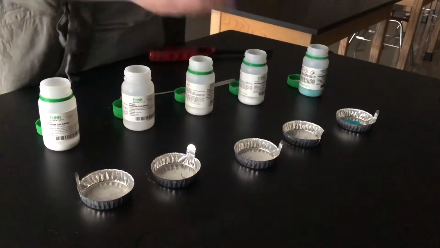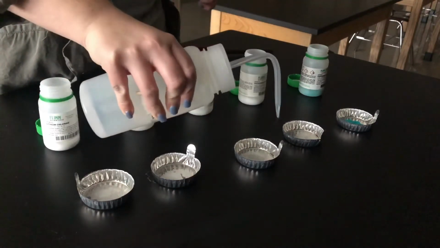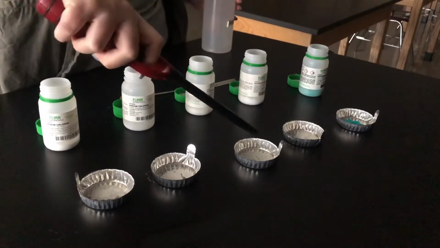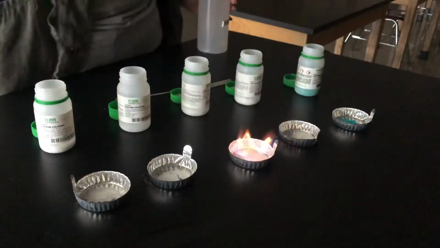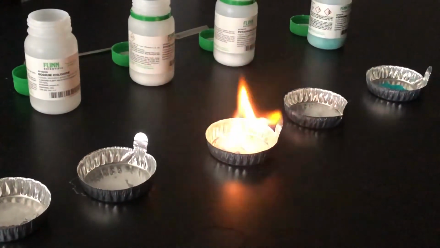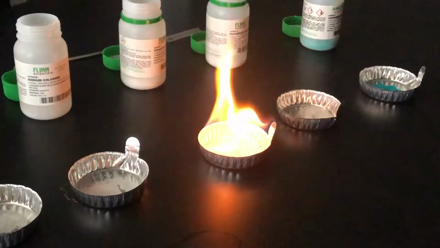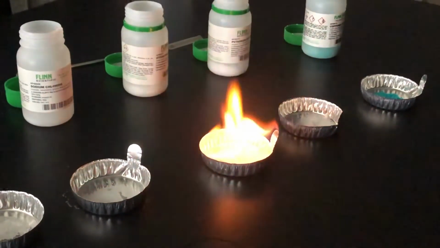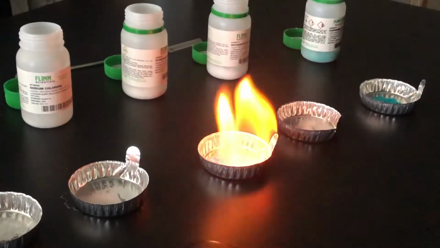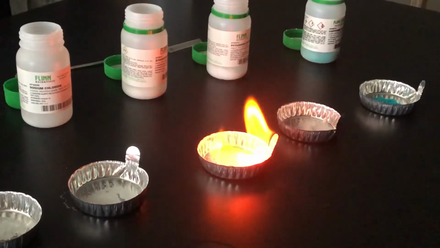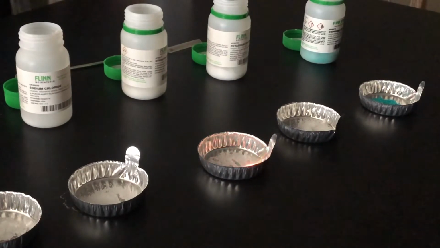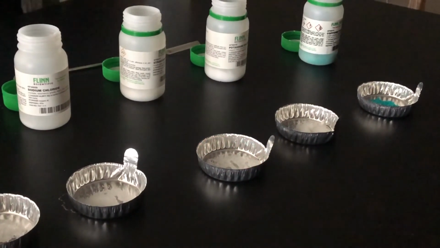Next, we will test strontium chloride. Now this one may be a little harder to catch here on film, but if you look at the base of the flame, you can see that it's more of a red-orange color. That reddish-orange flame is what is produced as the strontium chloride burns.